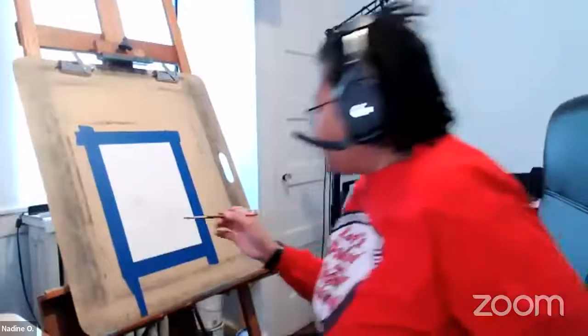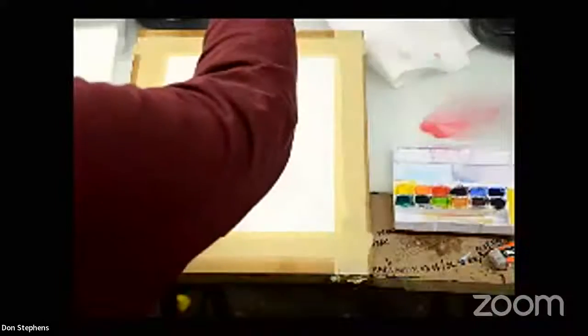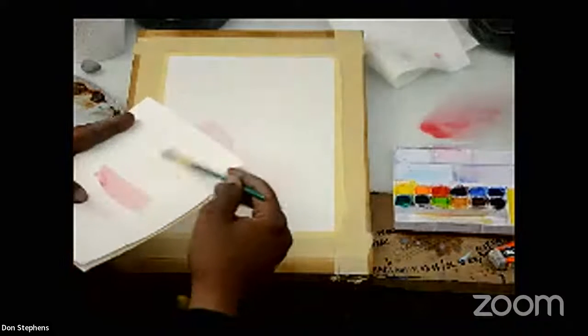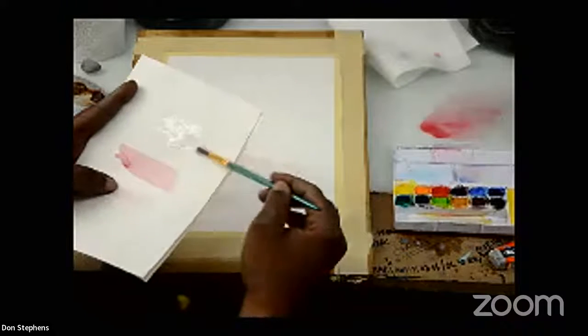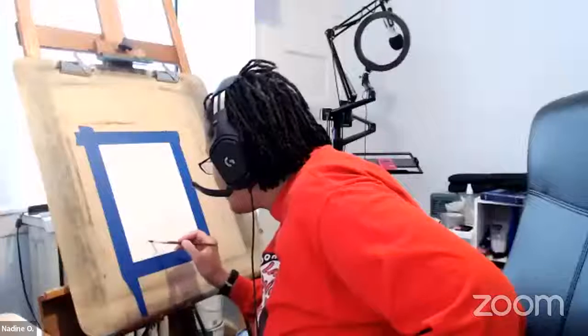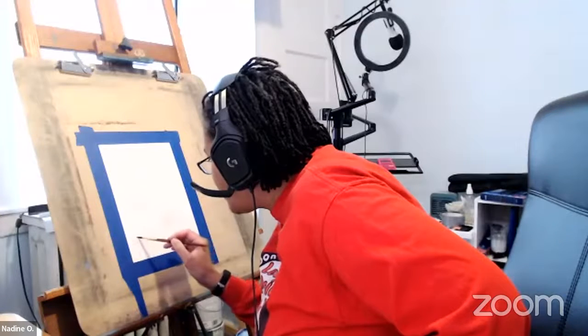Yeah, you rinse your brush out, right? And you're playing water. Watch, you get clean water. I'll do it on my tester sheet. Just remember, wherever you put the water, that's where the color is going to go. You see? All right. So then now what I do is I'll do it with some more intense color.